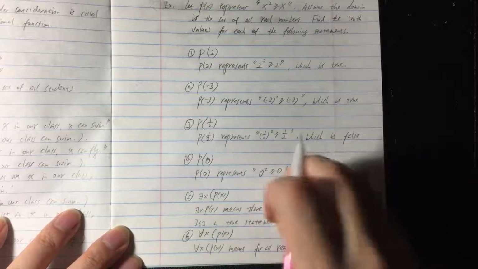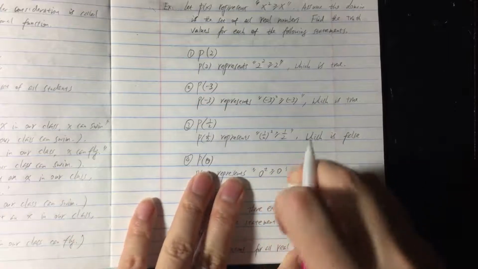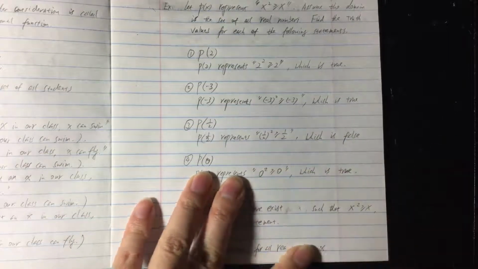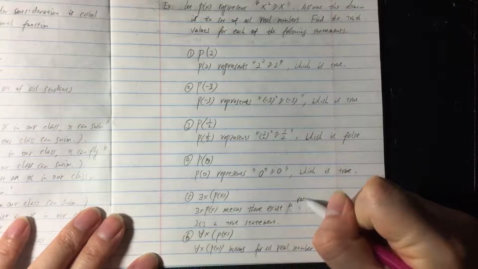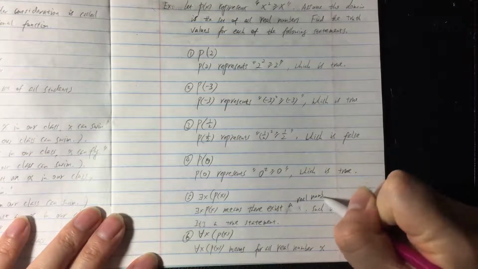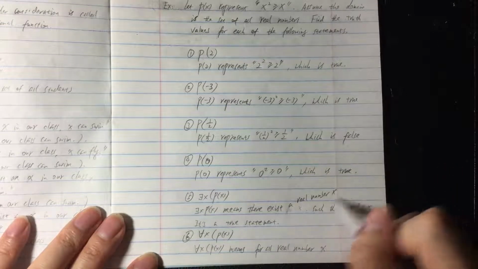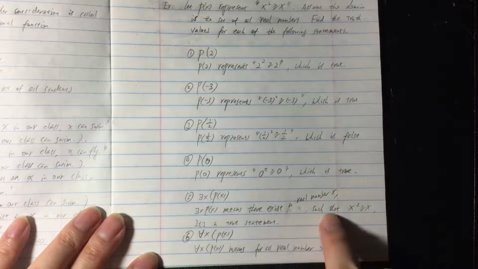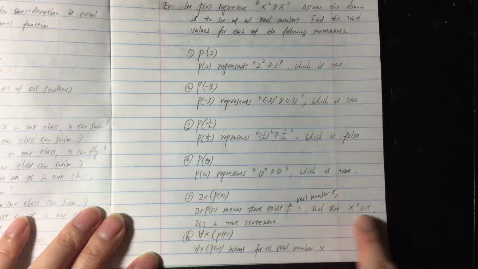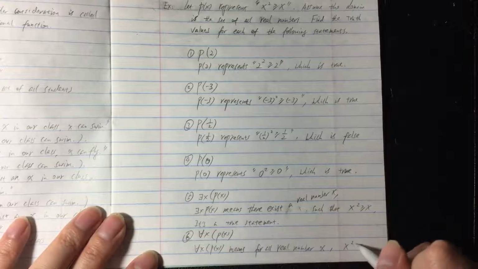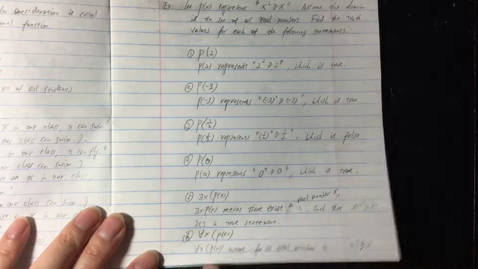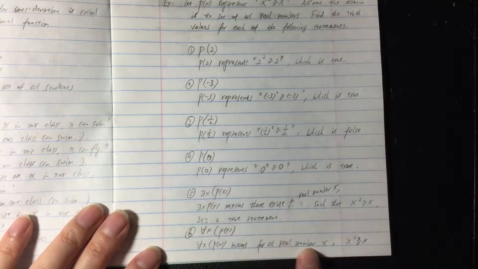Number 6 says, for all real numbers x, x squared is greater or equal to x.